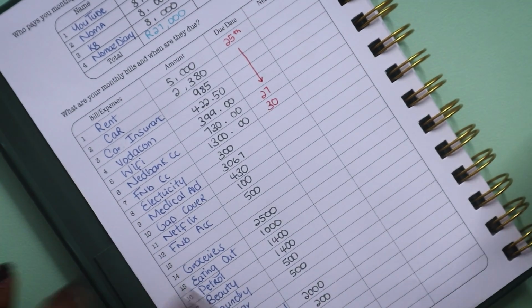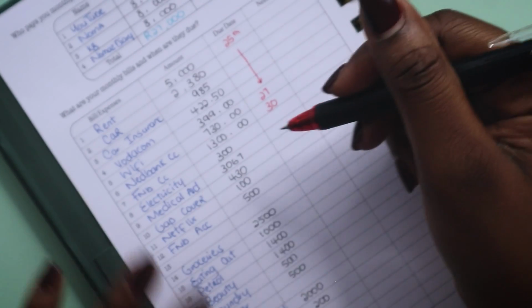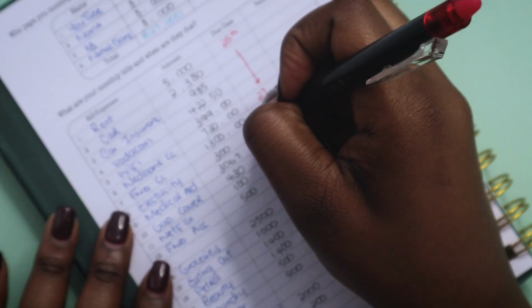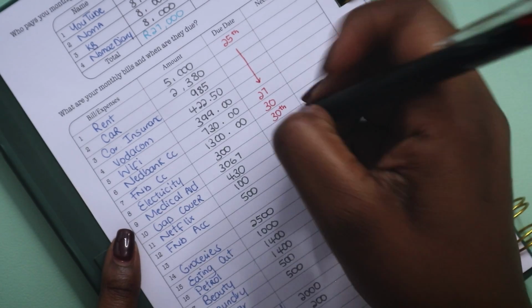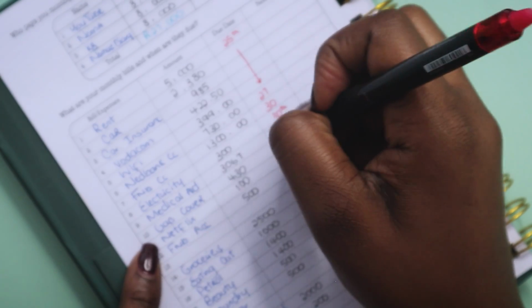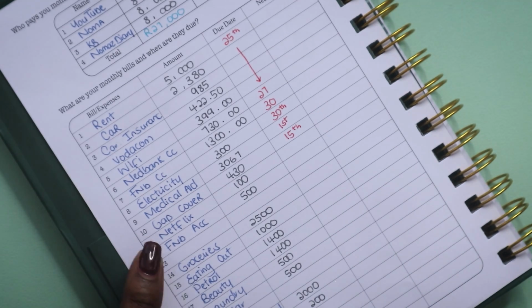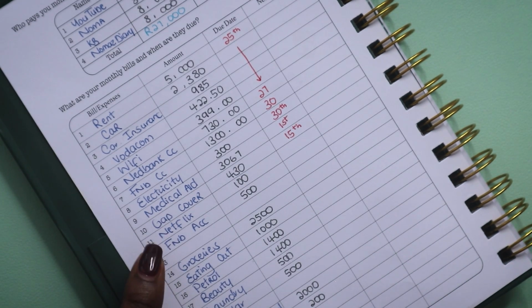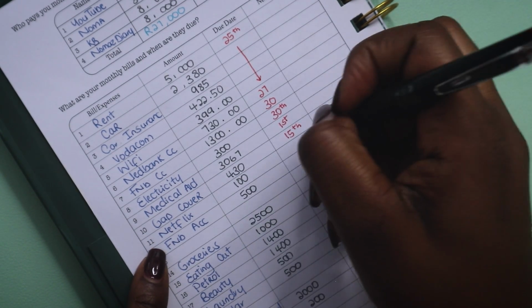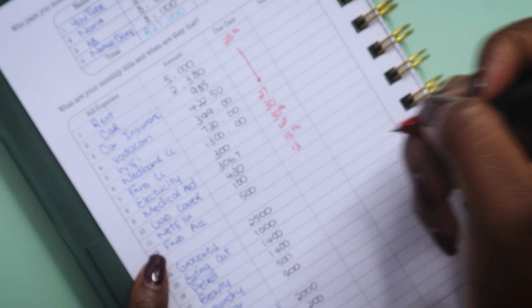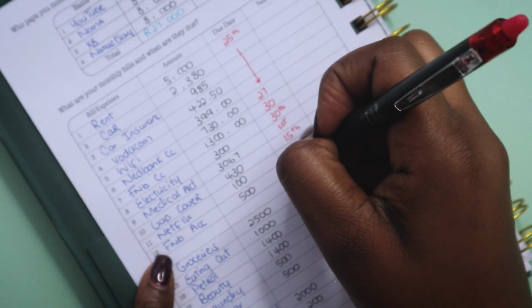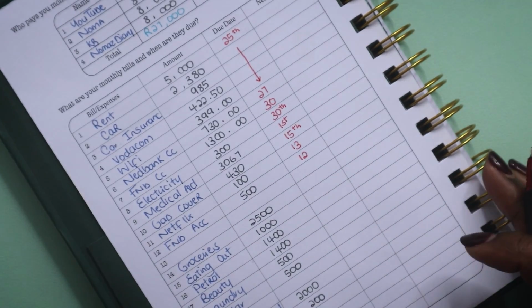Electricity, it's just whenever we need electricity. But you know what? I want to start putting it in on the 30th and see how that goes. Medical aid is the 1st. Gap cover is the 15th. Netflix is around the 13th, and then FNB card is around the 12th, 13th as well.